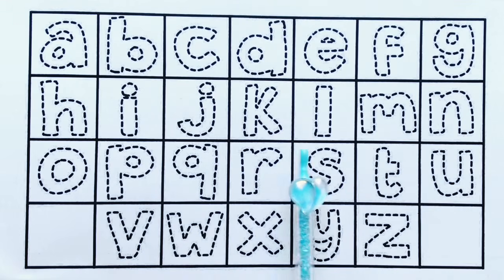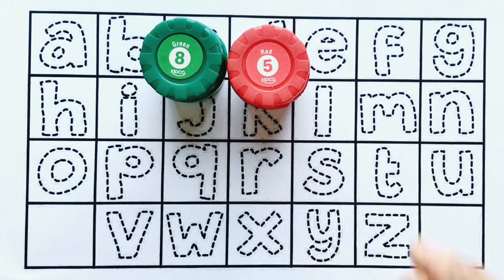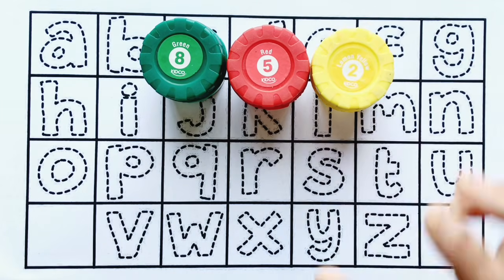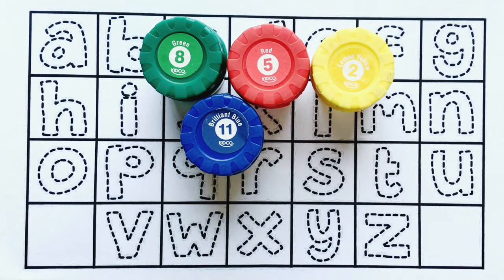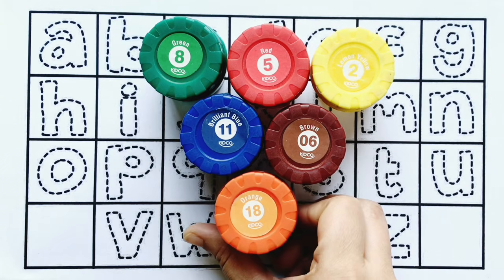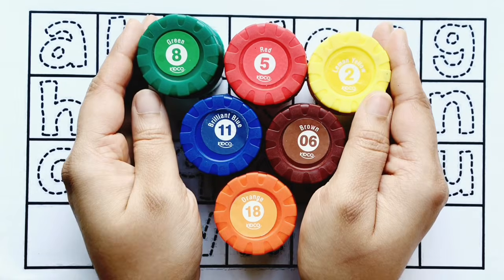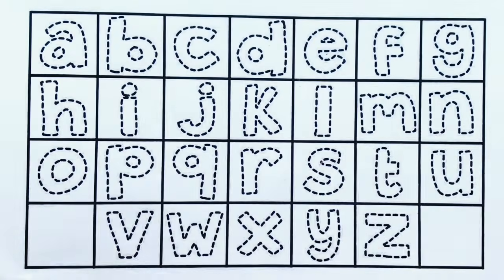I learned colors' names. Let's go. Green color. This is a red color, yellow color, blue color, brown color, and orange color. I learned lowercase letters A to Z. Let's draw and paint.